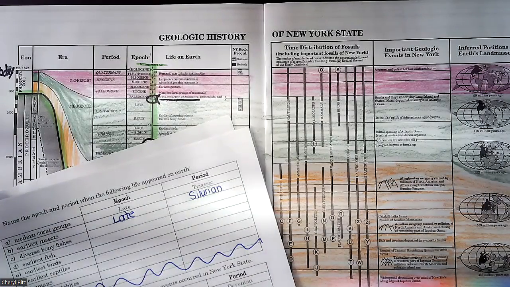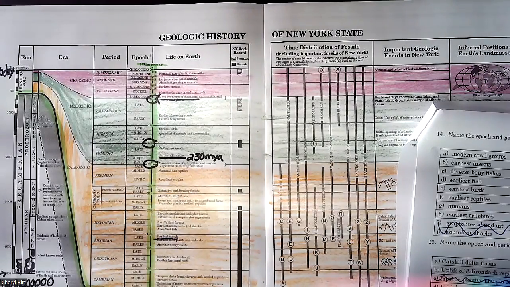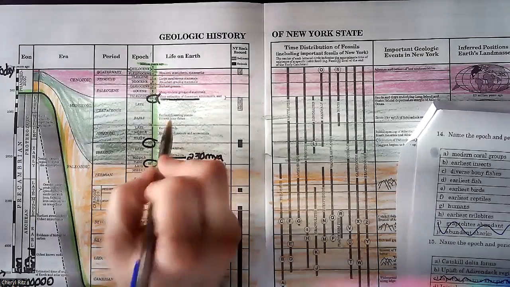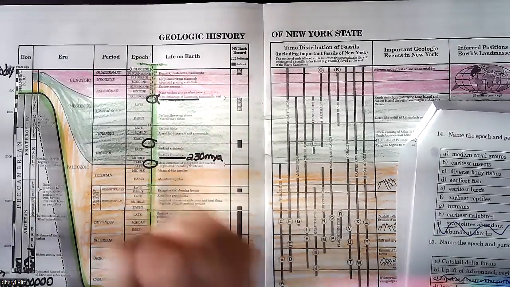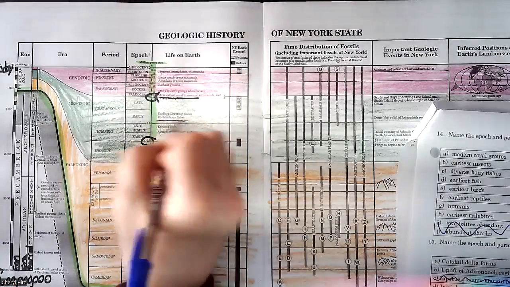How about diverse bony fish? See if you can find that one. And it literally says diverse bony fish. What color, Sarah? Green, first box of the green. First box of the green, she says. Early. So right here.